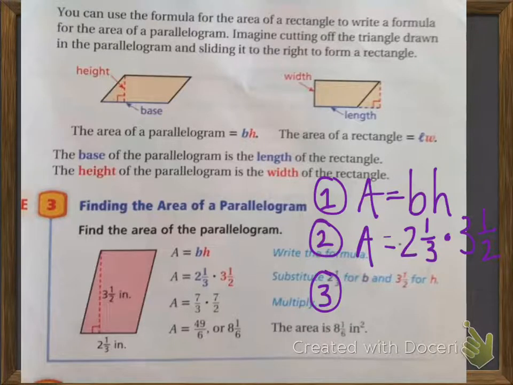In order to solve for this, to multiply these two mixed numbers together, I first have to make them into improper fractions, which is where they get here. They do 3 times 2 is 6, plus 1 is 7. 2 times 3 is 6, plus 1 is 7. And then you multiply straight across and you get 49 over 6. You have to simplify, and then you label. Okay, and you get 8 1/6 inches squared.